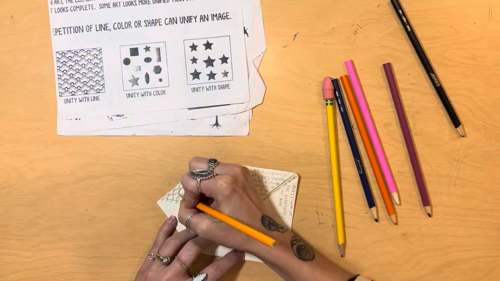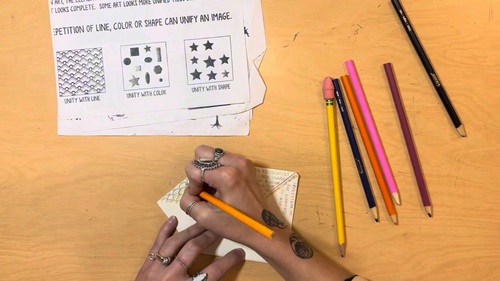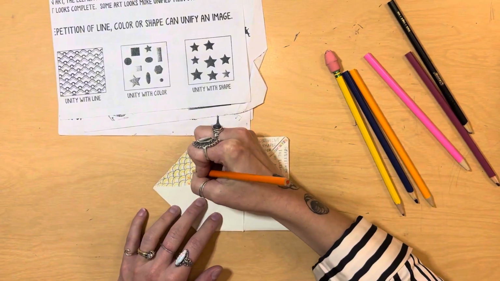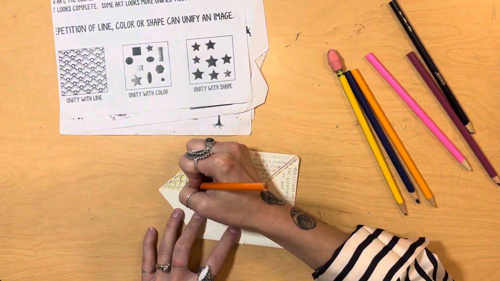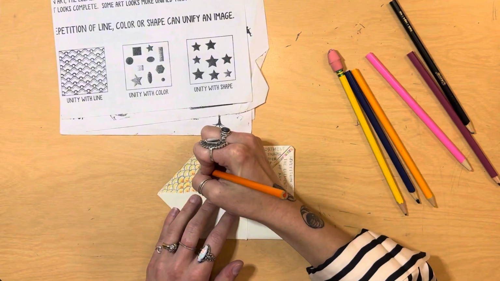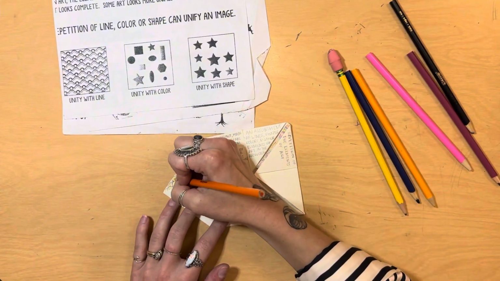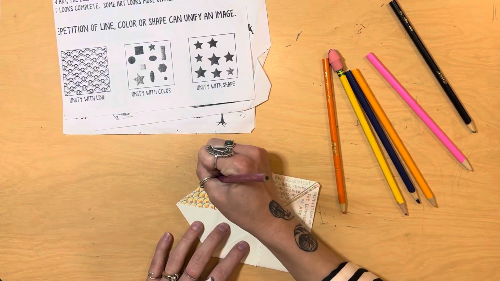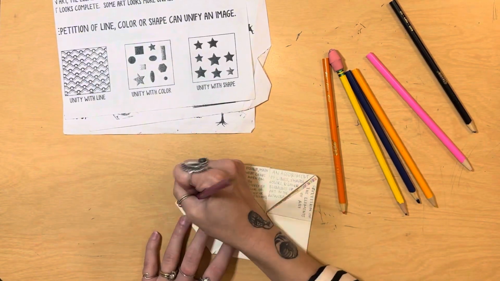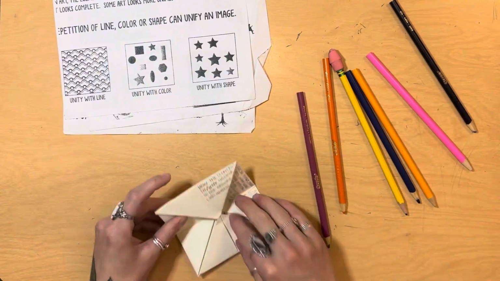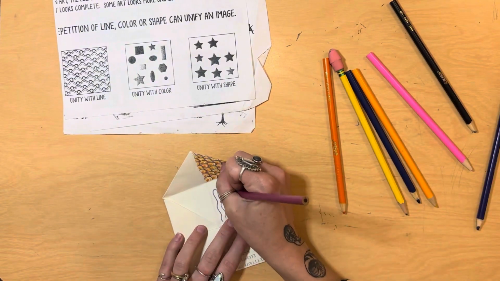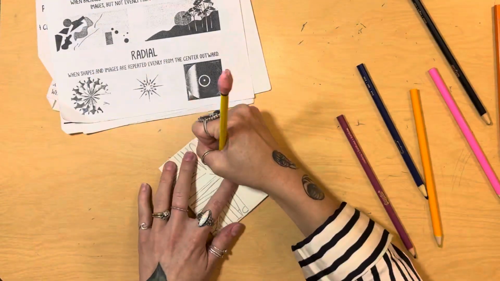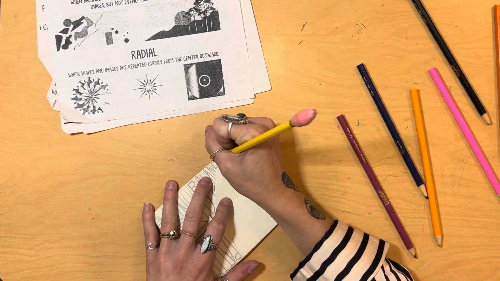So I did a fish scale pattern that I am coloring in with multiple different colors. You can see them right there, that I'm doing the yellow orange, I did orange, and then I'm also going to be doing some of the pinks and the red violet. And I think that that looks really good. It definitely is pattern, but it also is unity because it's unified by having similar shapes and colors. And then this one is unified by just having similar shapes.